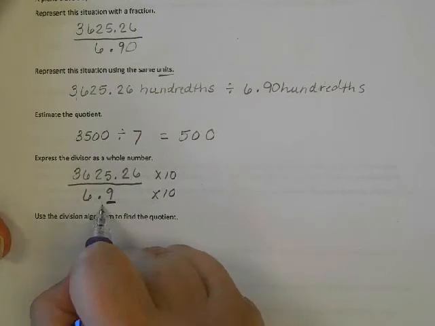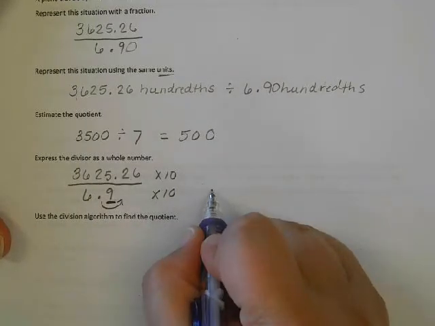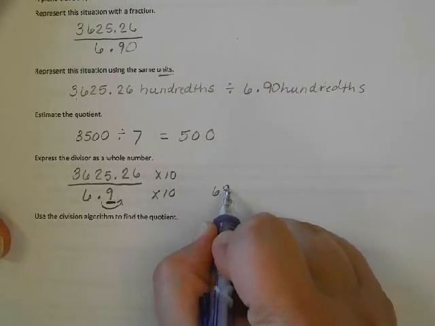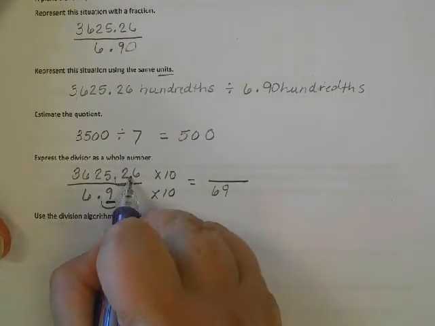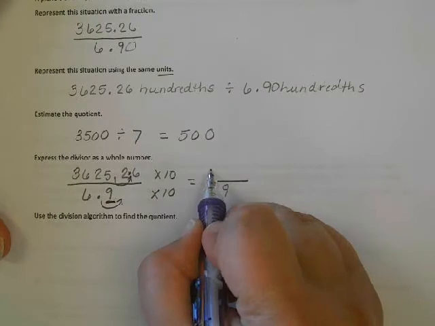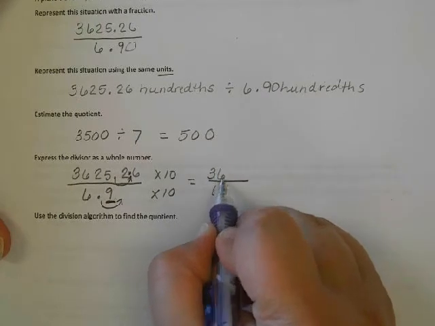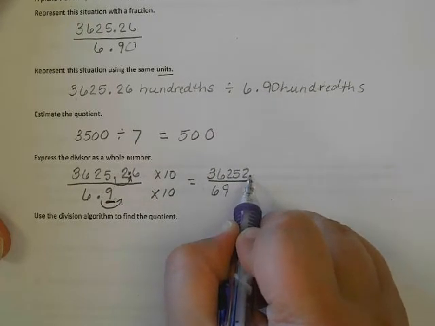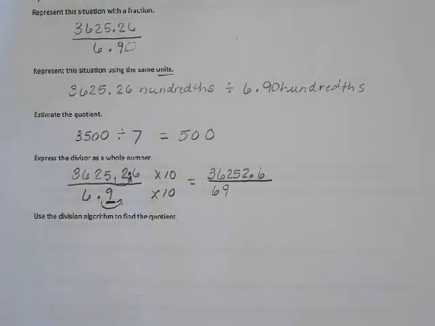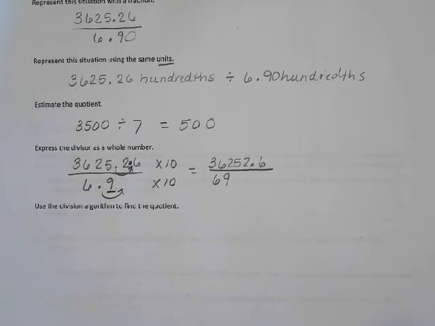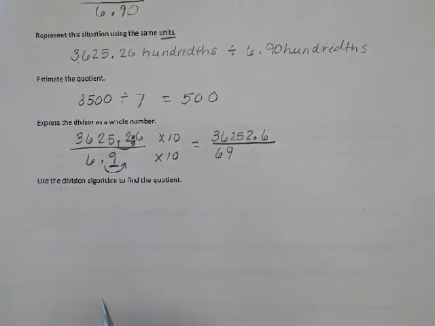So if I move this decimal, then this becomes 69. And when I move this decimal, it becomes 36,252 and 6/10. So now that is the problem that I would be solving.